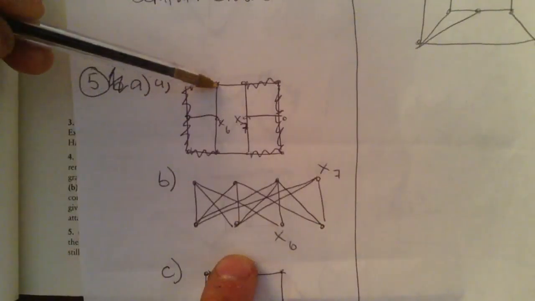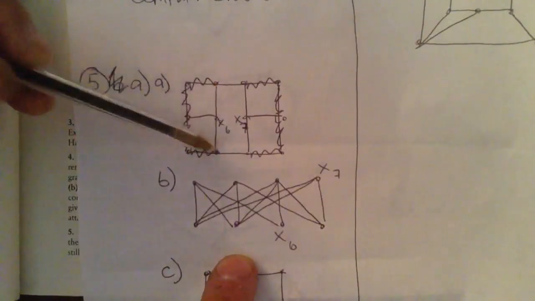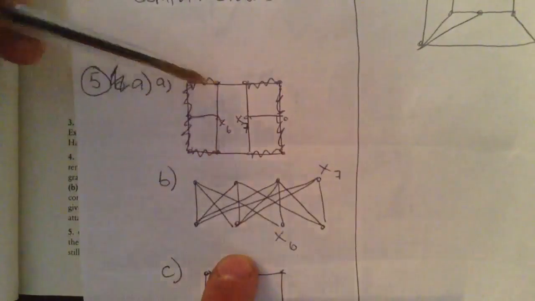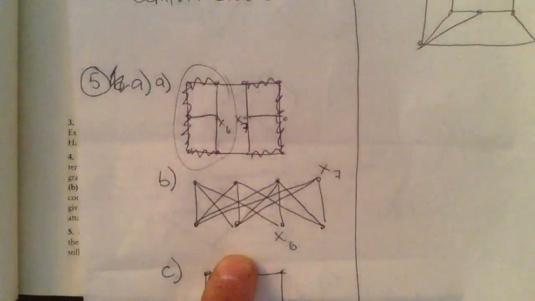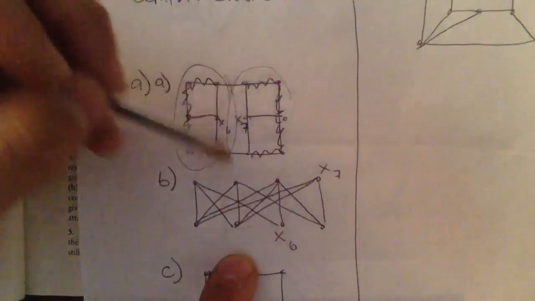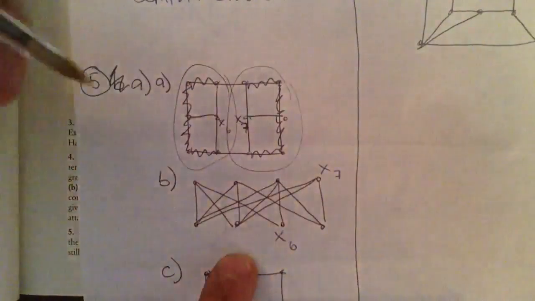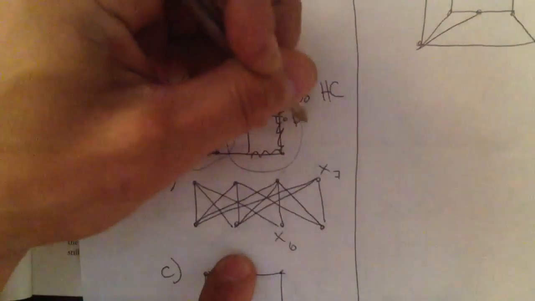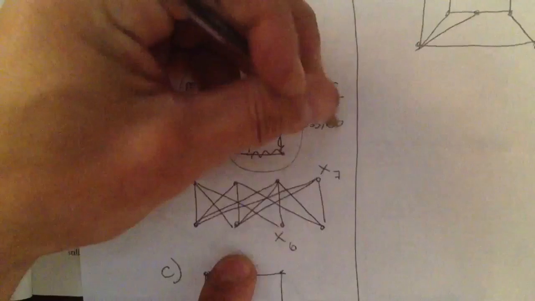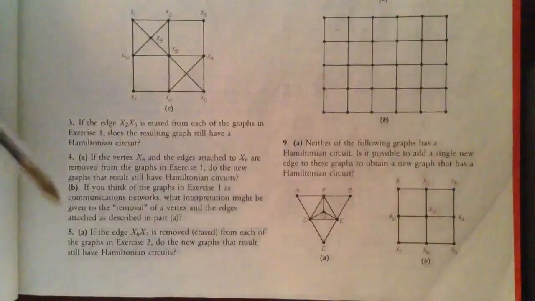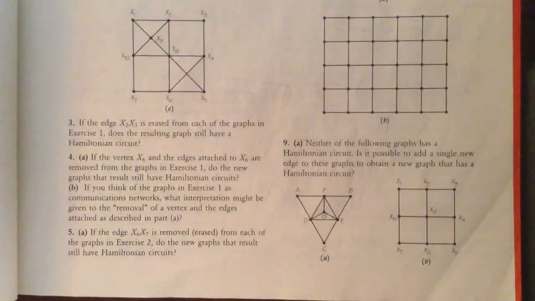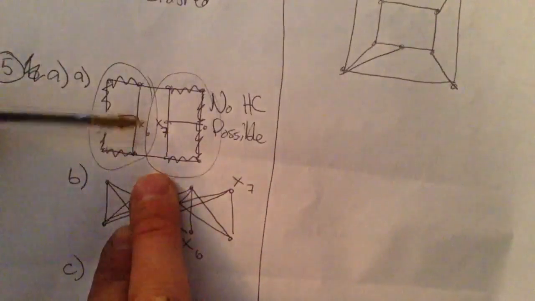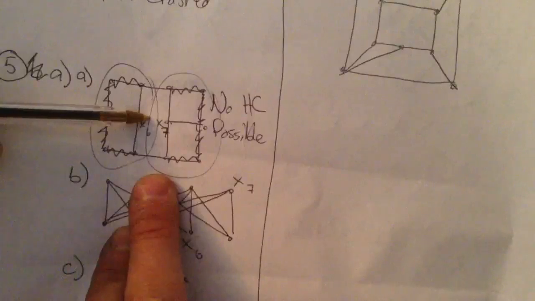From here, I would have to go to x6 and leave, or go to x6 and leave. However I connect these things, I can't do it without making a circuit on this side. And the same thing over here. I can't do it without making a circuit on that side. So, no Hamilton circuit is possible. That was the question, right? Yeah. Do the resulting graphs still have Hamilton circuits? The answer for part A then is no, because however I connect these, I would have to make a circuit.